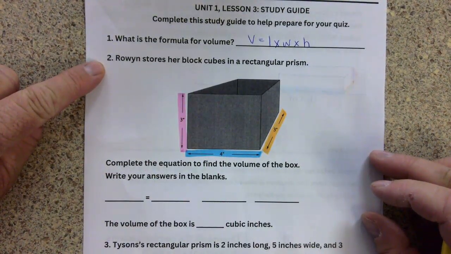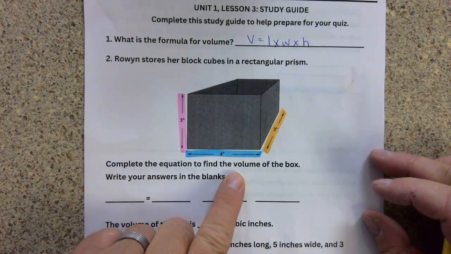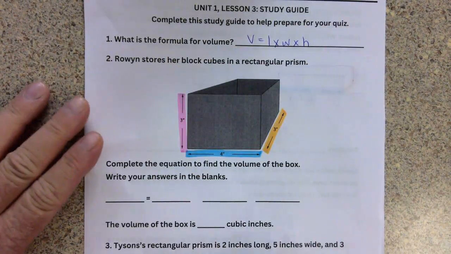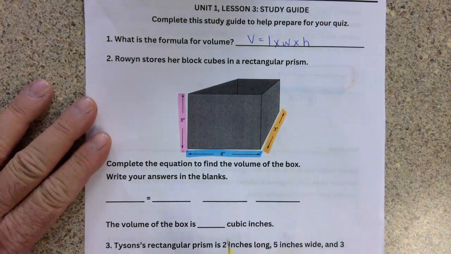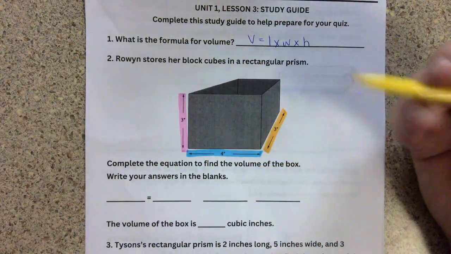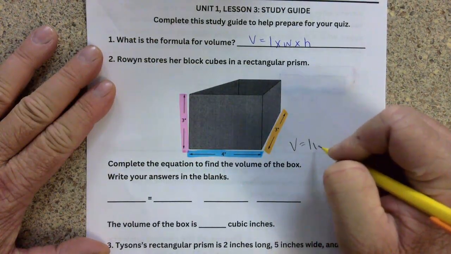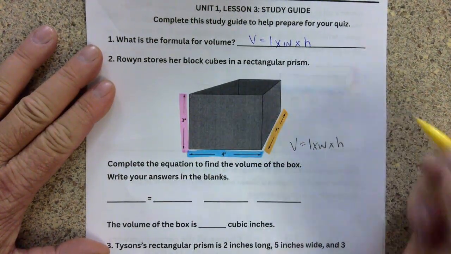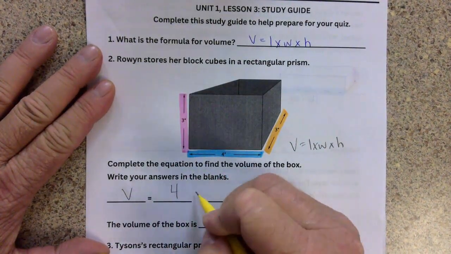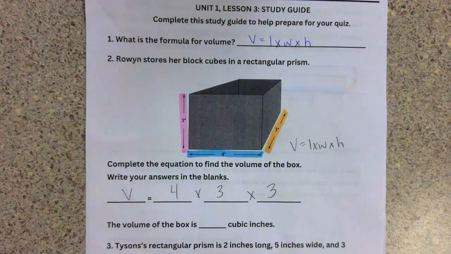Rowan stores her block cubes in a rectangular prism. Complete the equation to find the volume of the box. Write your answers in the blanks. So all throughout this packet, I'm doing length in blue, width in orange, height in pink, just for consistency. So again, volume equals length times width times height. So volume equals 4 times 3 times 3.